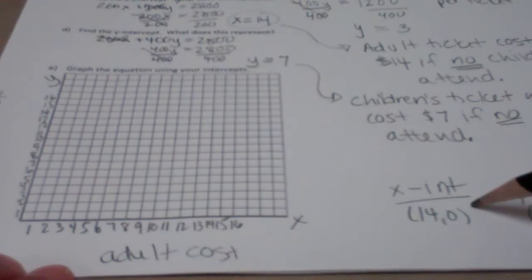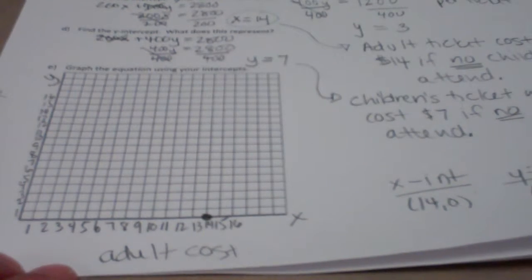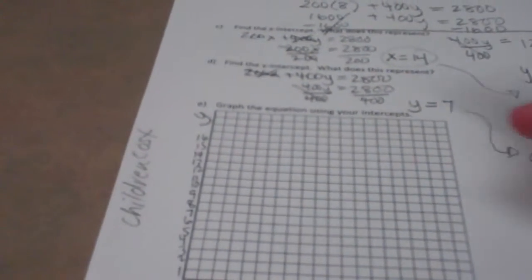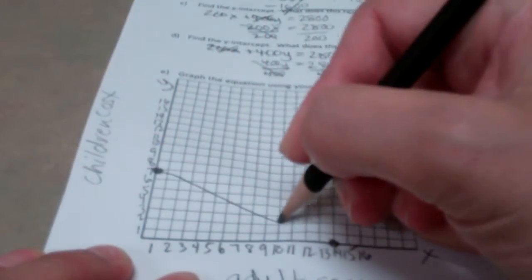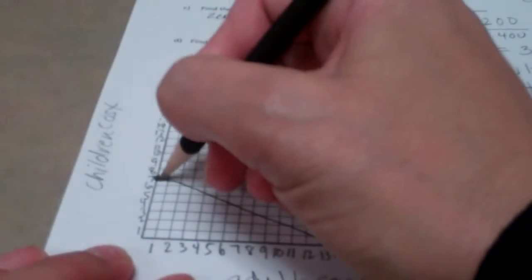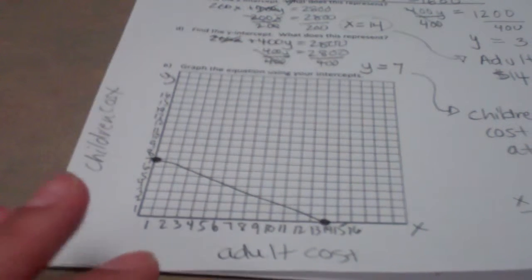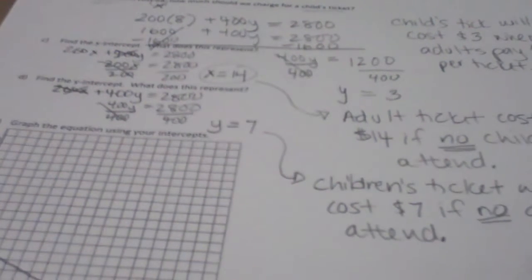So our X-intercept is 14, 0. So I'm going to go to 14, 0, and that's that point right there on the X-axis. My Y-intercept is 0, 7. So I'm going to go over here. I'm going to go to 0, 7. 1, 2, 3, 4, 5, 6, 7. I have 2 points. Create a line. So on this line, this is any combination of children ticket and adult ticket cost. And there's my graph. So this was part 3 of our review.